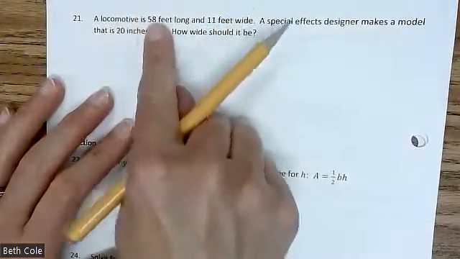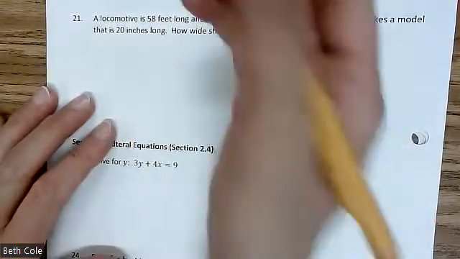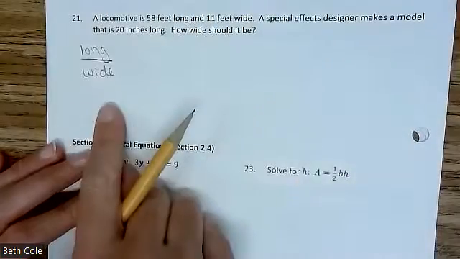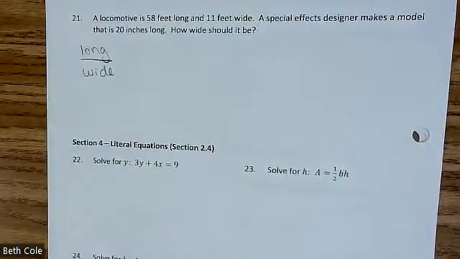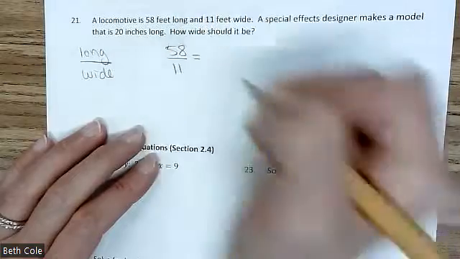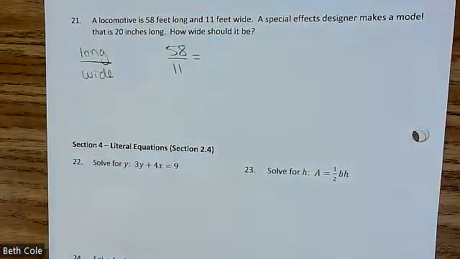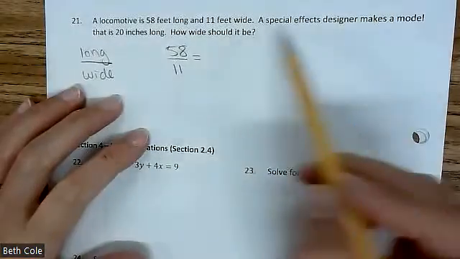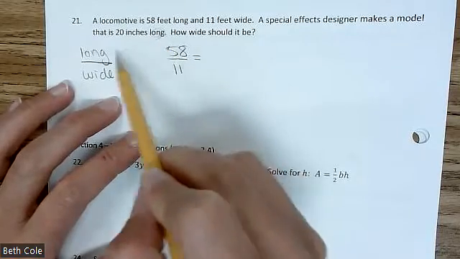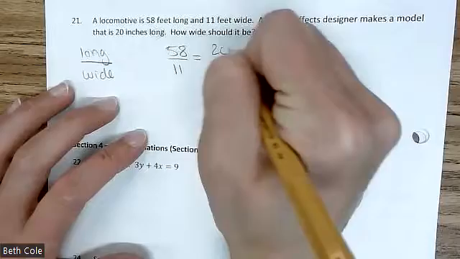All right, a train is 58 feet long and 11 feet wide. So the two things that are going on are long and wide, like the length, however long it is, and however wide it is. Do you have to write that? No, but it's my suggestion. So you remember what goes on the top and what goes on the bottom. So it's 58 feet long and then 11 feet wide. Equals, now, like that's the actual train. If you do like a model of it, you get that it'll be way smaller, right? But in proportion, okay? So special effects designers making a model that's 20 inches long. So where does the 20 go? On the top.